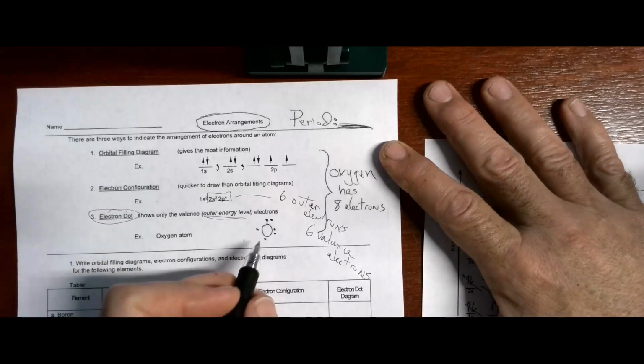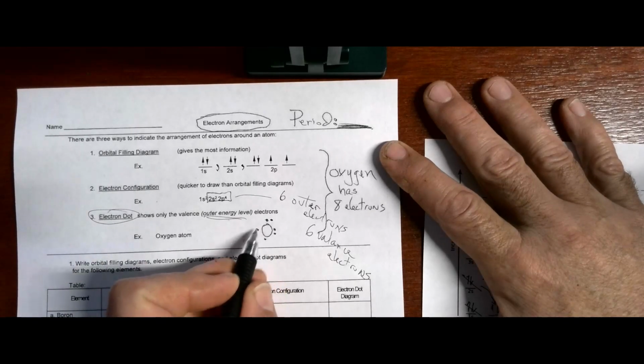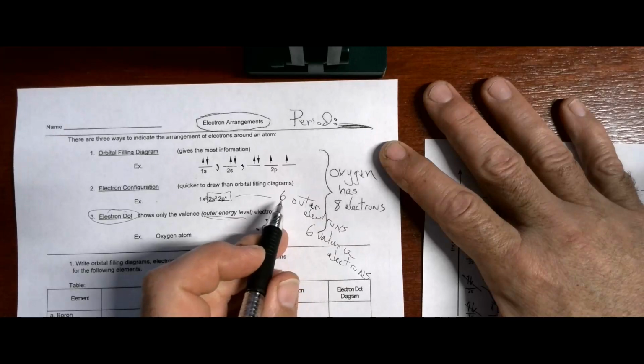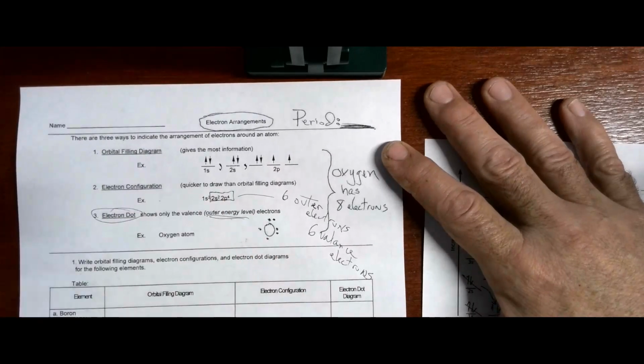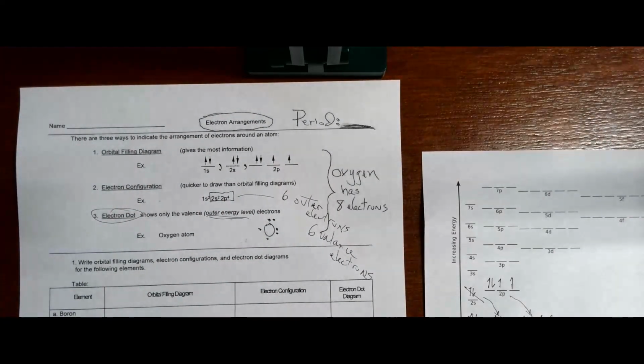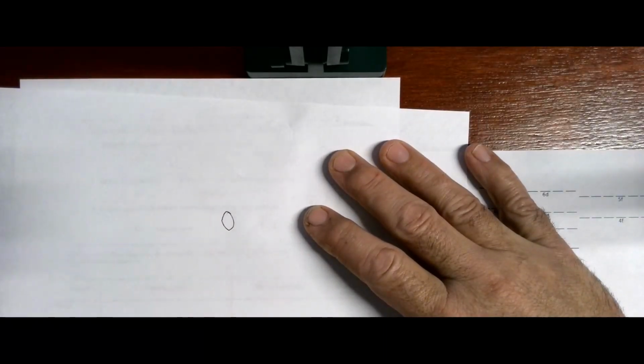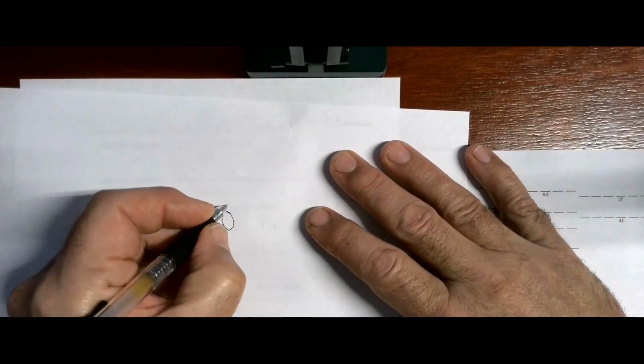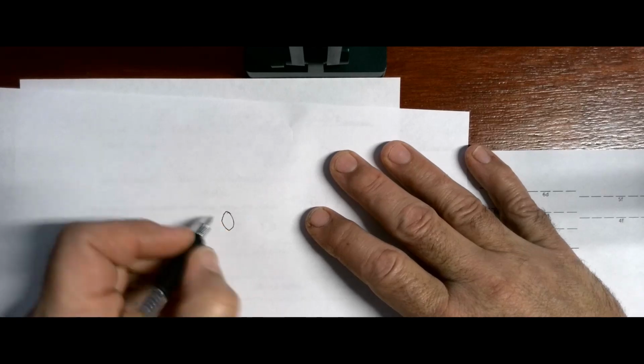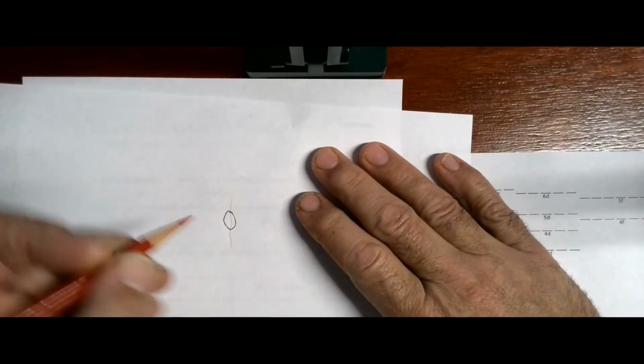All right. So we take the symbol for oxygen, O, and we surround it with 6 dots. Now the way we do this, start fresh. Here's the oxygen. We have to put 6 dots around it. Let's see how we could do this. Assume it to have like 4 quadrants around it.